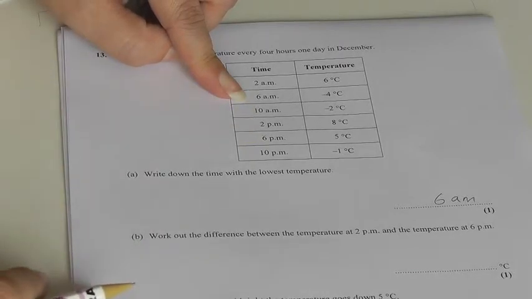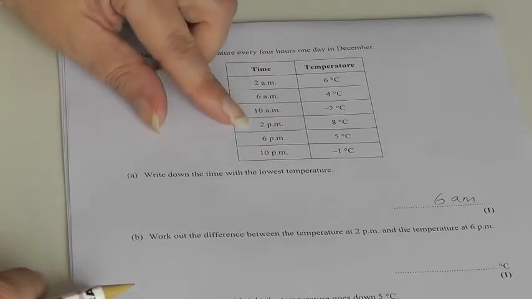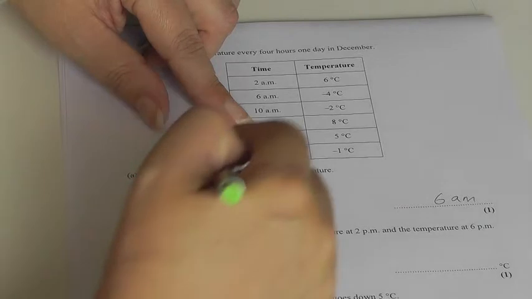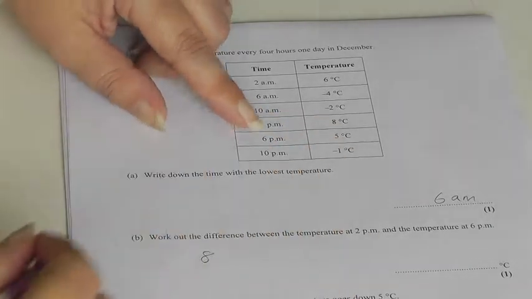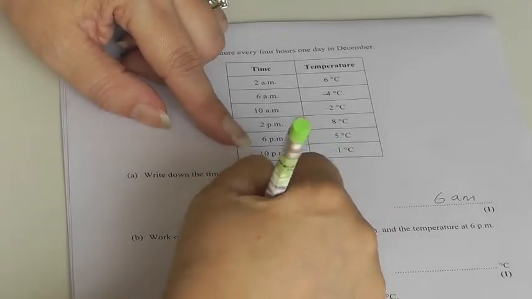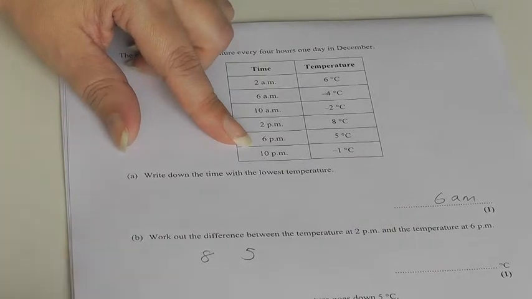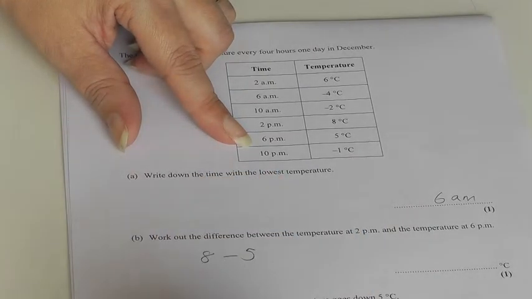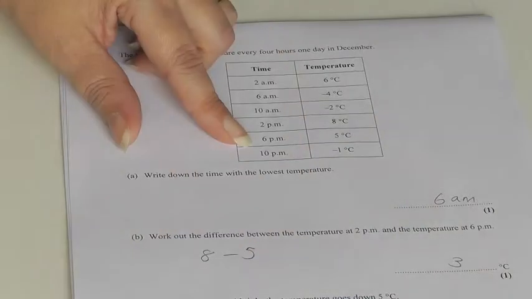Part B asks you to work out the difference between the temperature at 2 and the temperature at 6. The temperature at 2 PM is 8 degrees and the temperature at 6 is 5. And to work out a difference we do a subtraction. 8 minus 5 is 3 degrees.